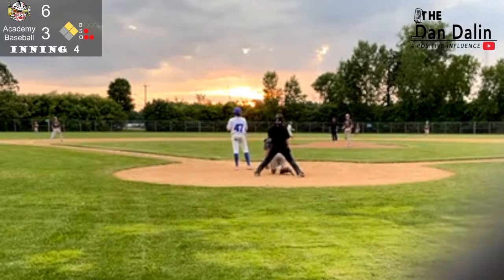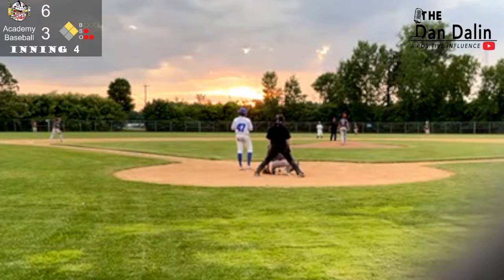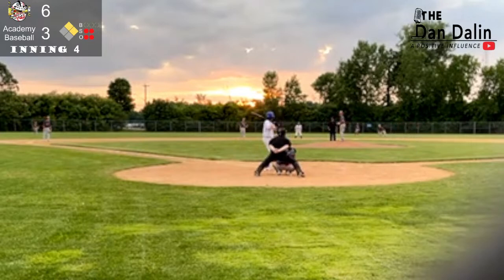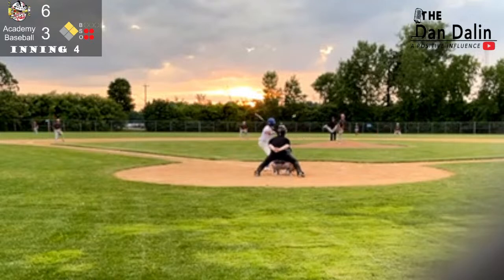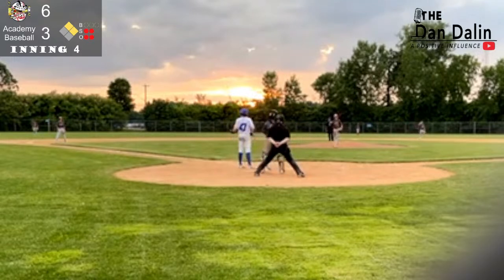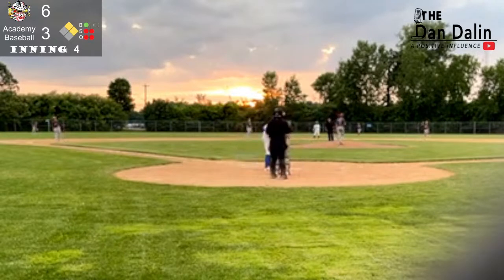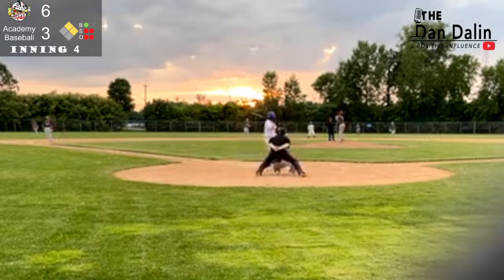That's called strike 2. No balls and 2 strikes on number 47. That one misses, ball 1. One ball, 2 strikes. Dylan deals.